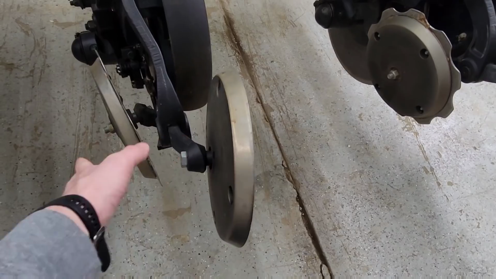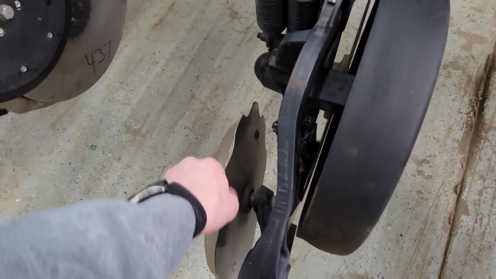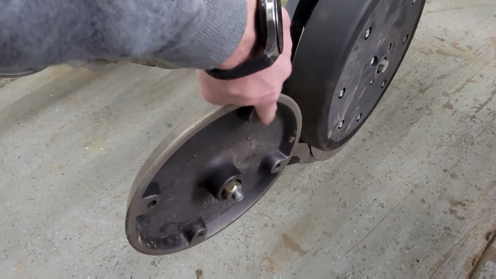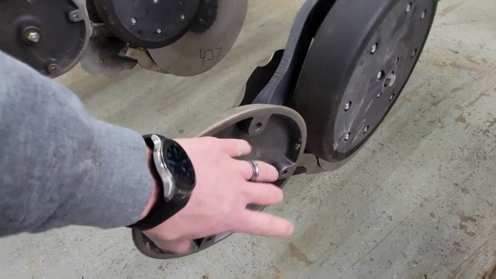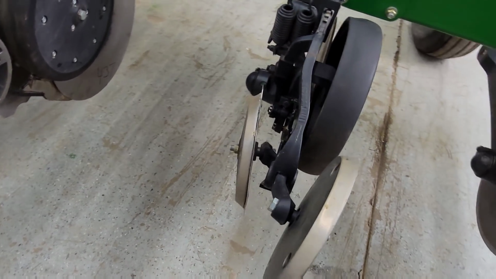They had that on both wheels. So what I did was order some more of these discs. They just bolt onto this. They'll bolt through here. We're going to take this off, flip it around so that it is also throwing dirt in a little bit more aggressively.